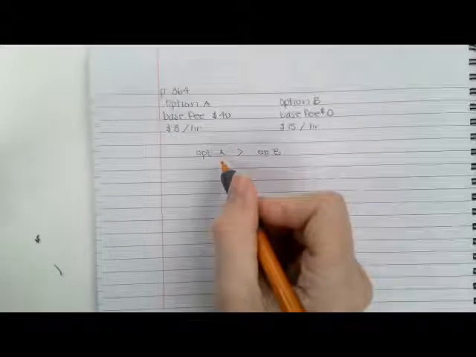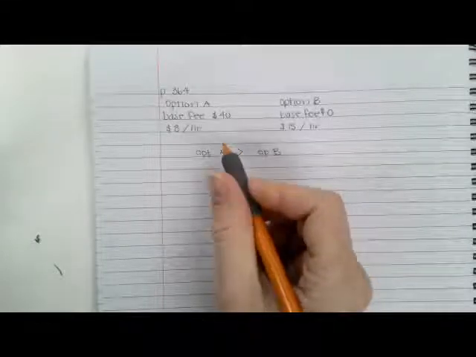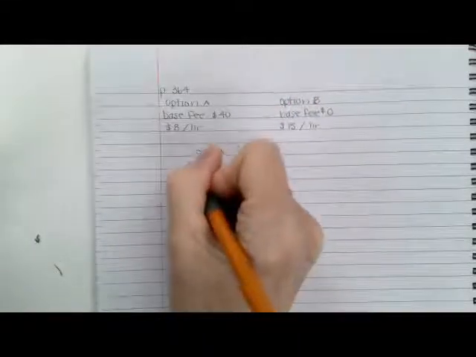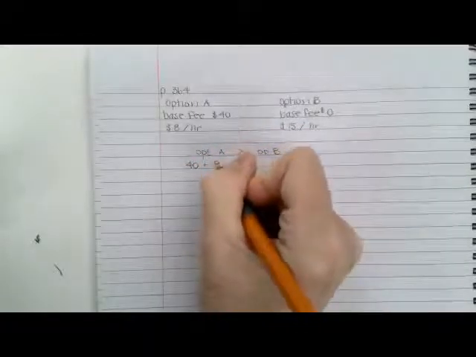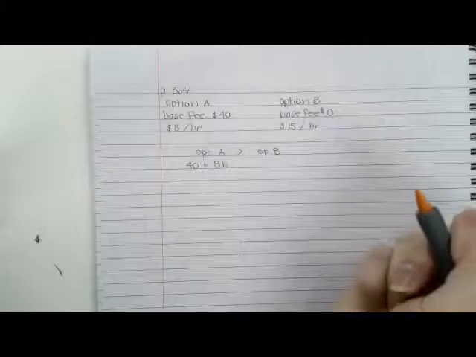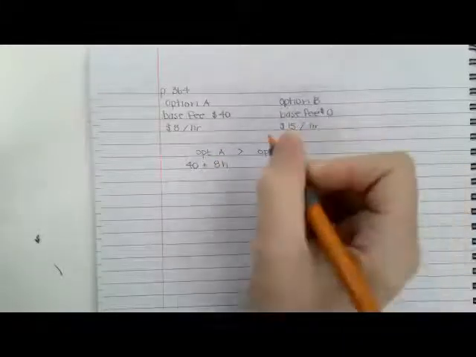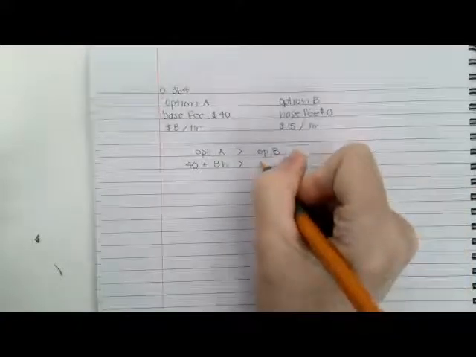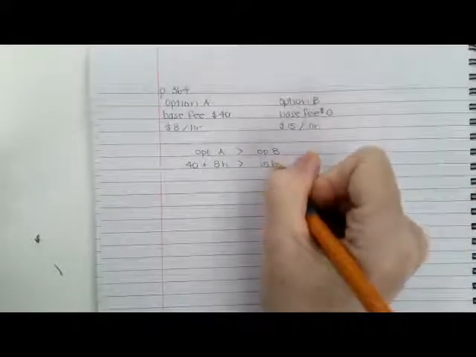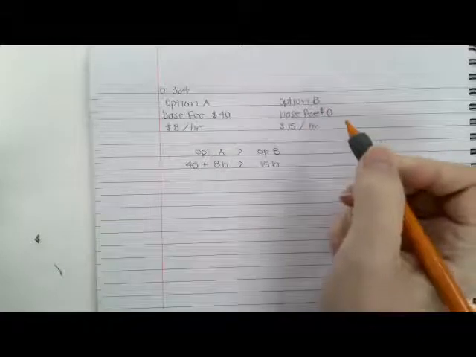And option A, I'm going to pay $40 to start with, plus $8 for every hour. Let's let H equal the number of hours. And when is that price going to be greater than 15 times however many hours plus 0, which we don't need to write.